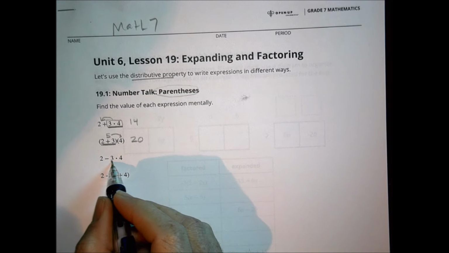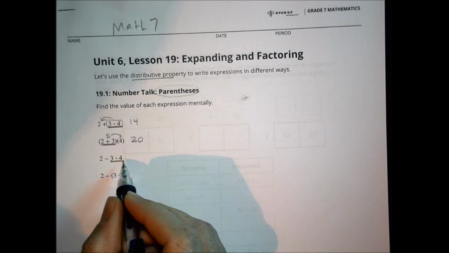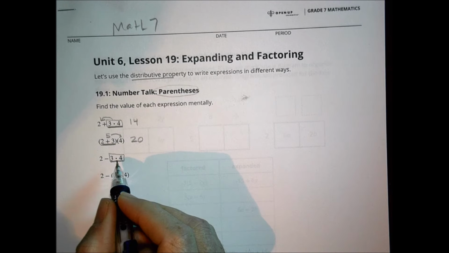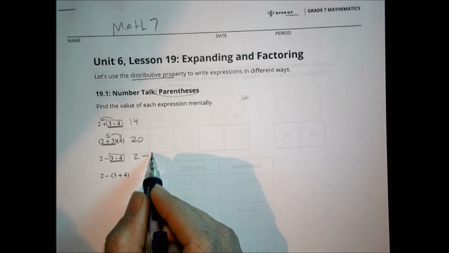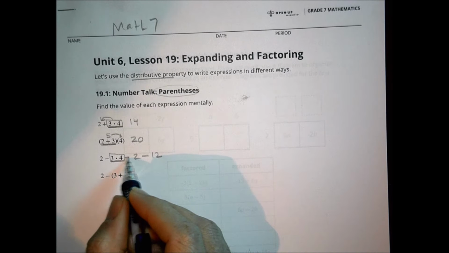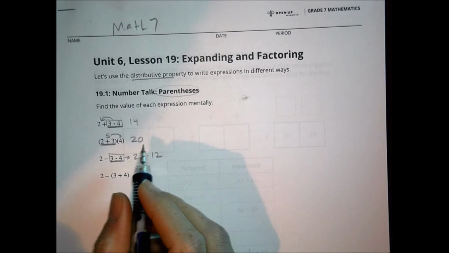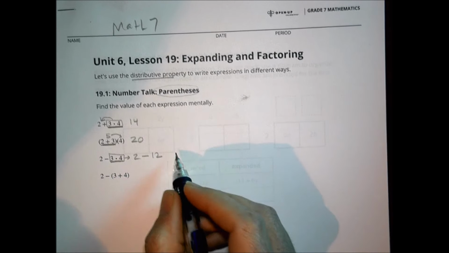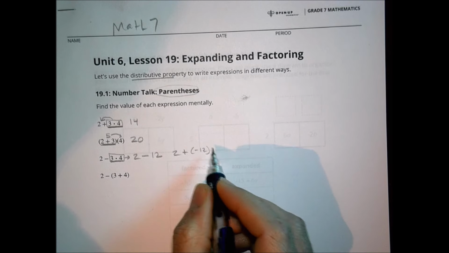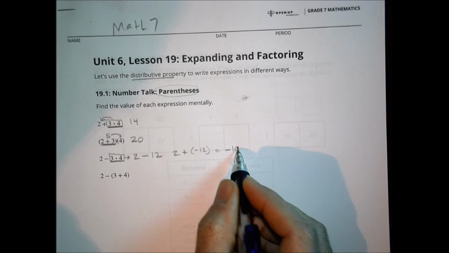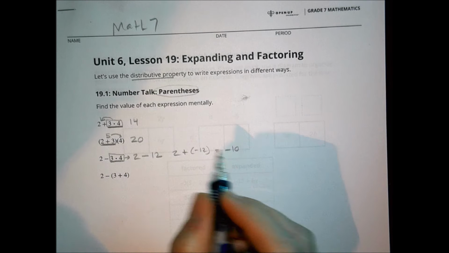Over here, again, order of operations says multiply first, so 3 times 4 is still going to be 12. So then I end up with something that says 2 minus 12. I'm going to rewrite it real quick just so I don't get too confused. So 2 minus 12 is like 2 adding the opposite, negative 12. So I end up at negative 10 is what I have left there.